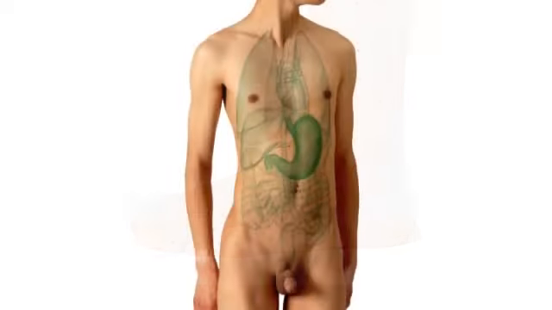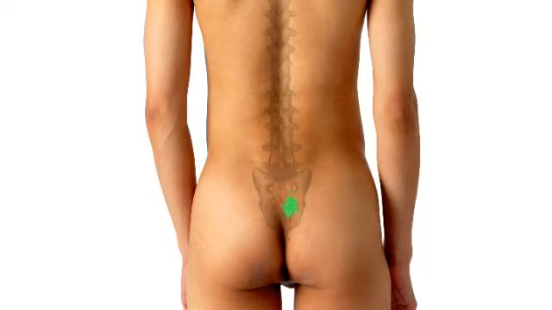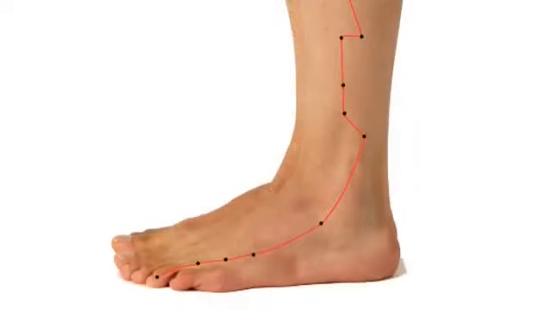A deep pathway descends from the supraclavicular fossa, connecting with pericardium 1, passing through the liver and gallbladder, encircling the genitals, moving posteriorly to connect with the sacral foramina, and connecting with Du 1 before reuniting with the superficial channel at gallbladder 30. A final deep pathway separates from gallbladder 41 to connect with the liver channel on the big toe.